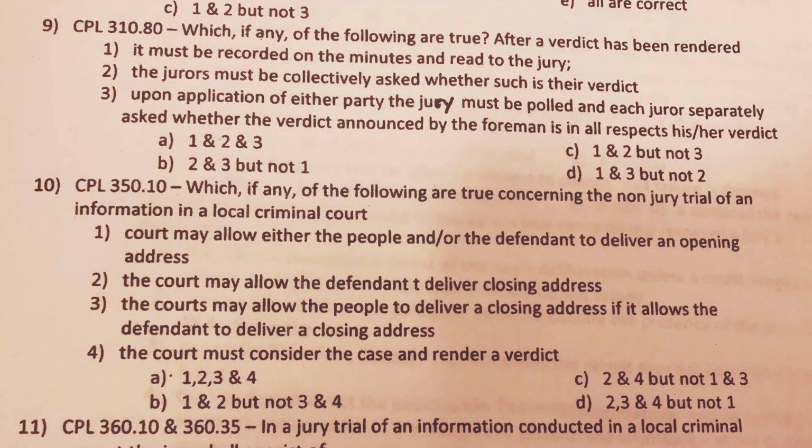9, which are true? After a verdict has been rendered, 1, it must be recorded on the minutes and read to the jury. 2, the jurors must be collectively asked whether that is their verdict. And 3, upon application of either party, the jury must be polled and each juror separately asked whether the verdict announced by the foreperson is in all respects their verdict. And that is also true. So they must answer in the affirmative when they're asked if it's their verdict.